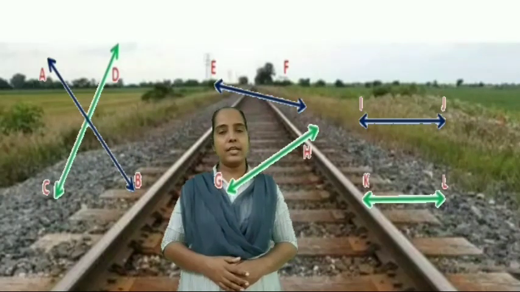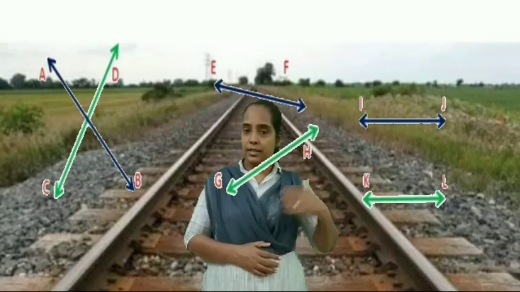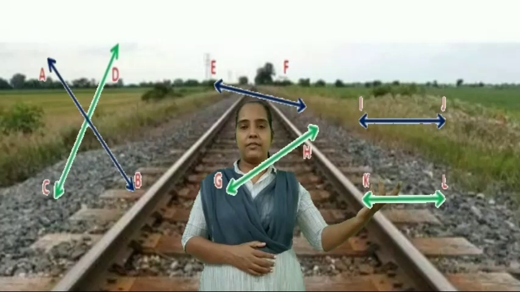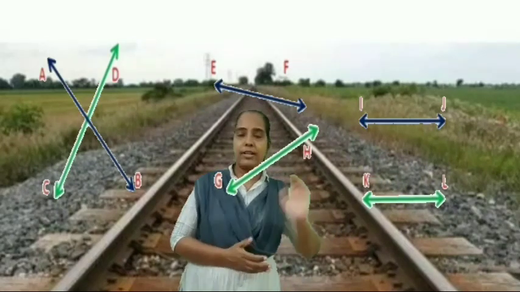The second one, they are not intersecting, but if they are extended, they will meet. But look at the third one. They are not meeting anywhere. Even if you extend them, they will not meet anywhere. So these type of lines are called parallel lines. So the chapter today we are going to learn is parallel lines.